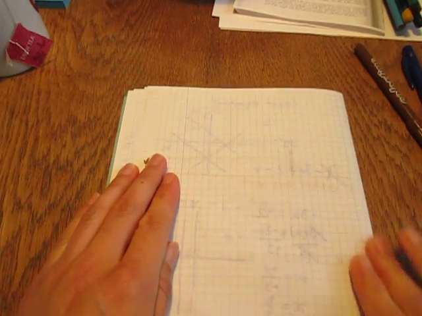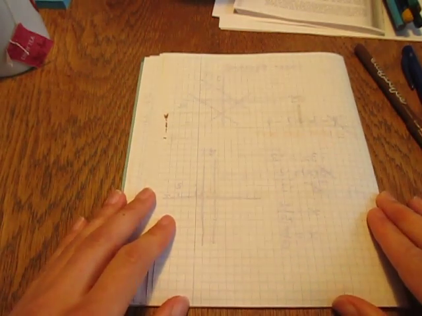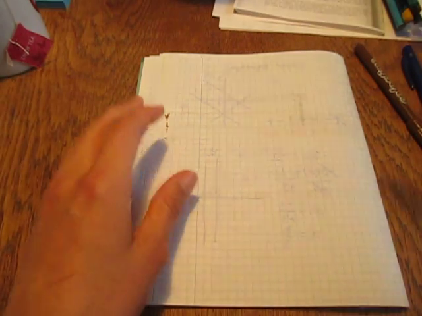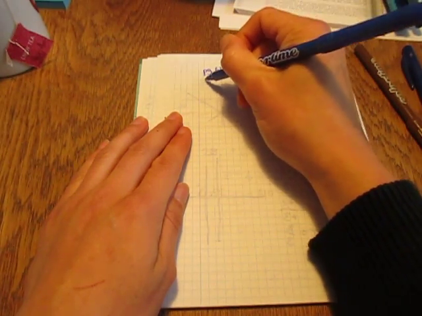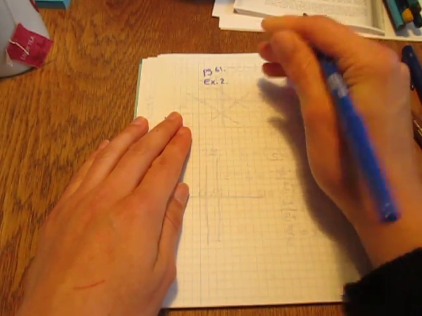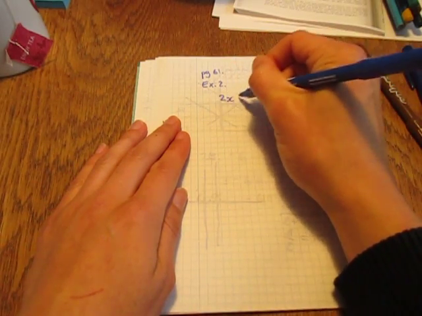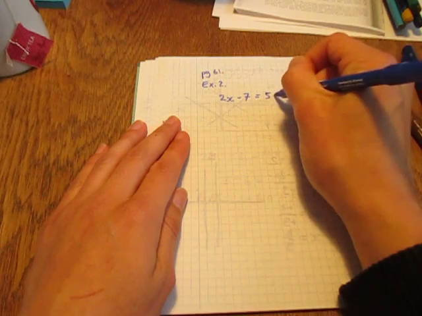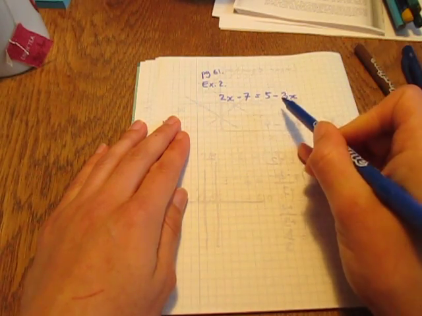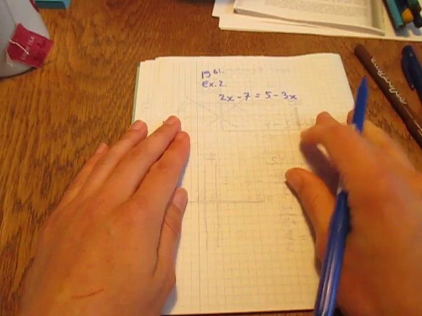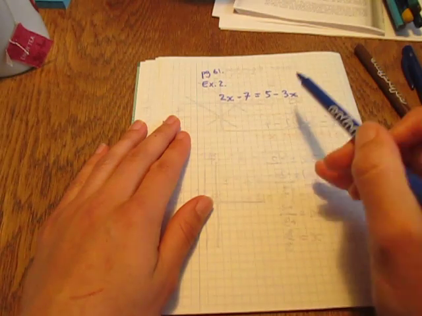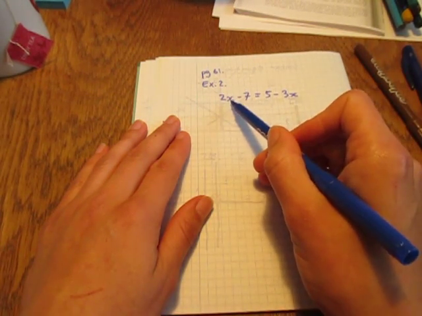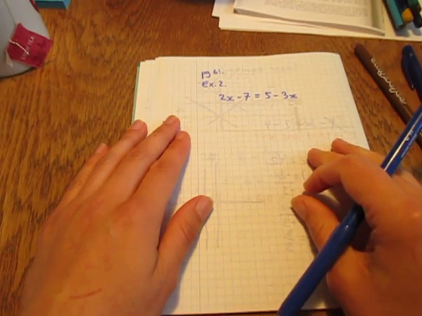Let's do another one together. So this is example 2, and it's on page 61. So we've got 2x minus 7 is equal to 5 minus 3x. So we want to bring the x's to the same side.